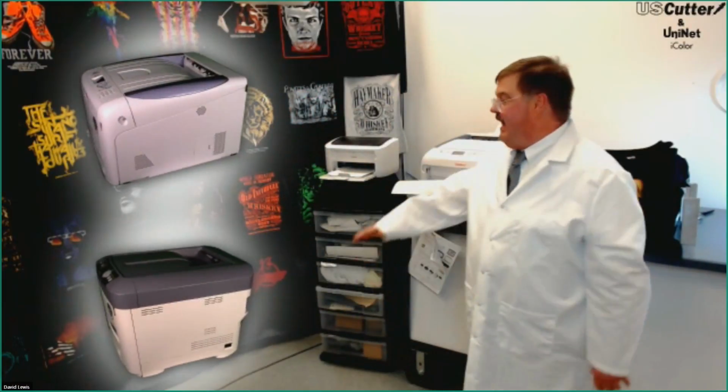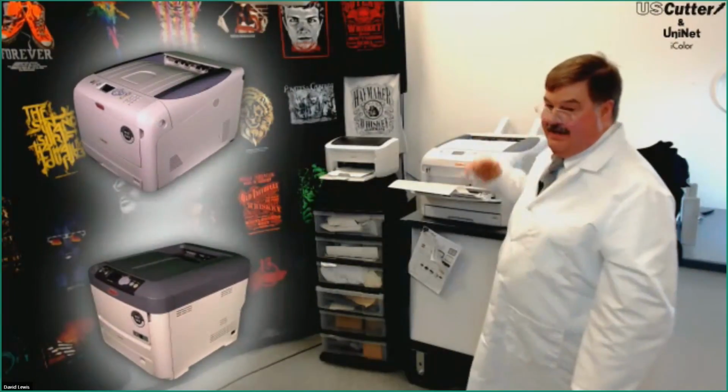They both come with 5 toner cartridges. Count them: 1, 2, 3, 4, 5. Magenta, yellow, cyan, white, black. So you get 5 toner cartridges with it. Now, we can only put 4 of them inside at a time, but you've got all 5 there. So depending upon what you want to do, you can configure the printer to do that.